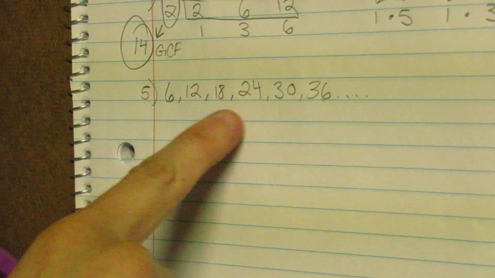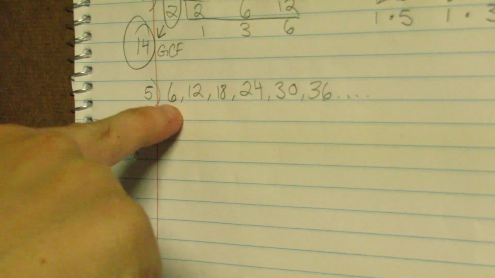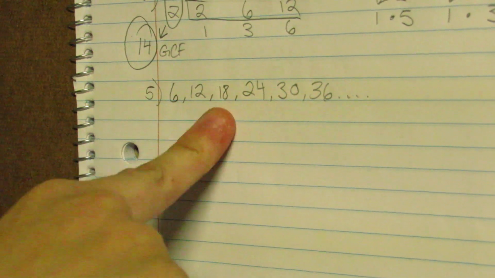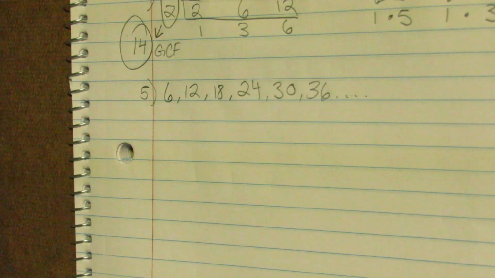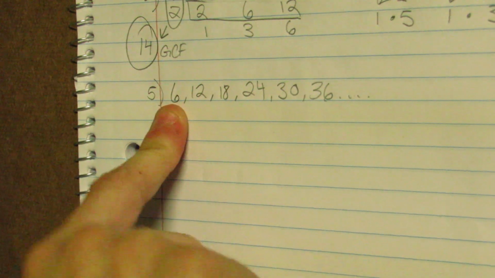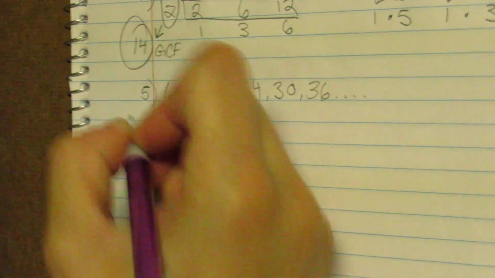So remember, least common multiple. Multiples mean you're literally just multiplying. 6 times 1, 6 times 2, 6 times 3, 6 times 4, 6 times 5, 6 times 6. They're multiples of that number. Please don't mix those two on your test.